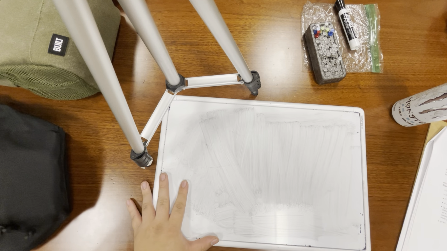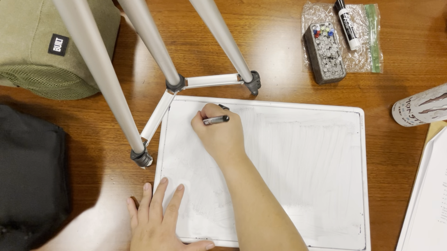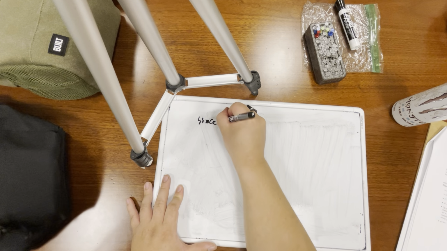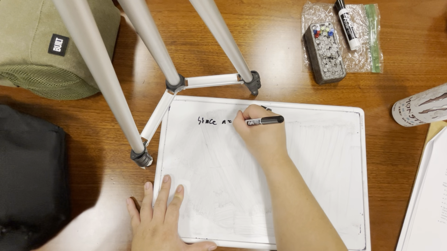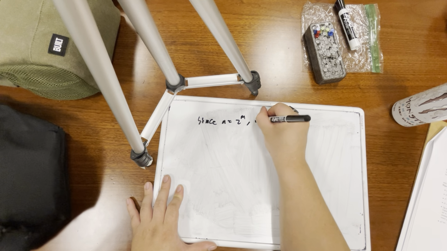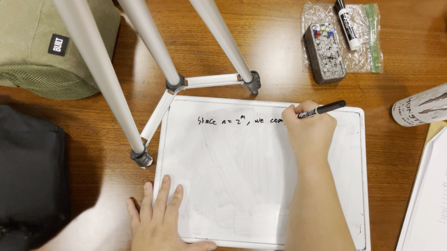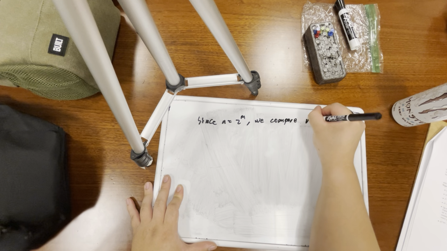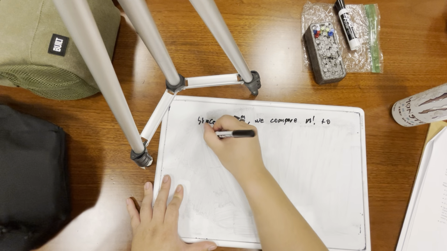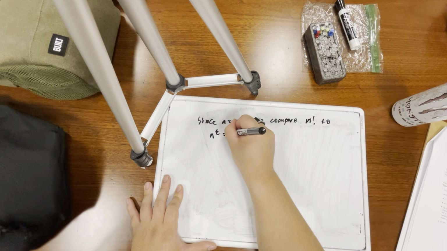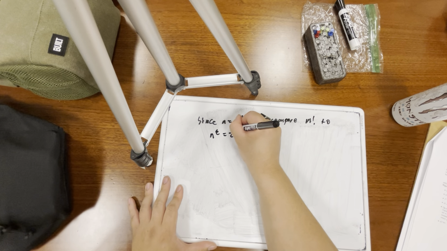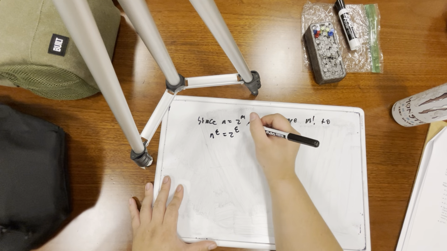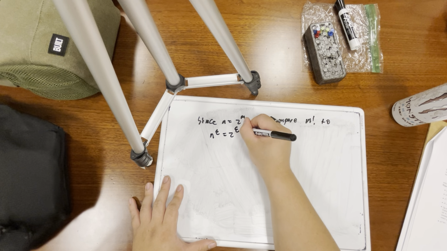Okay. Since n is equal to 2 to the m, we compare m factorial to n to the epsilon, which is equal to 2 to the epsilon m.